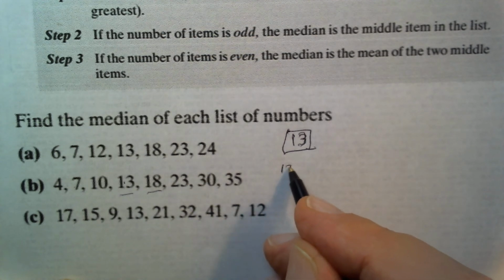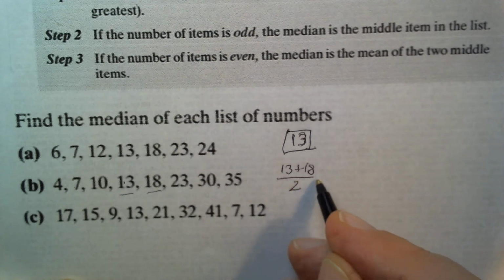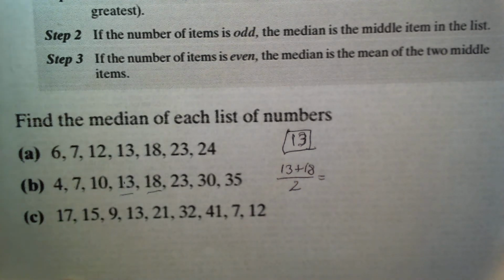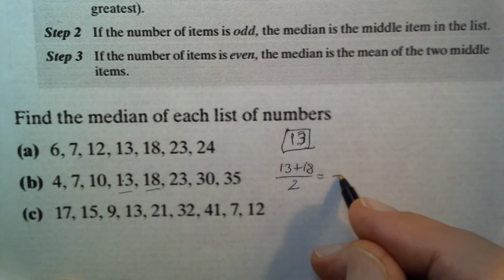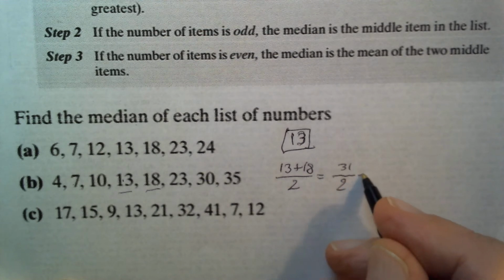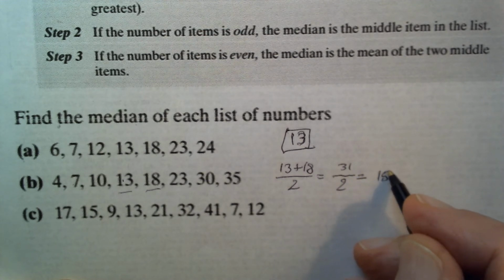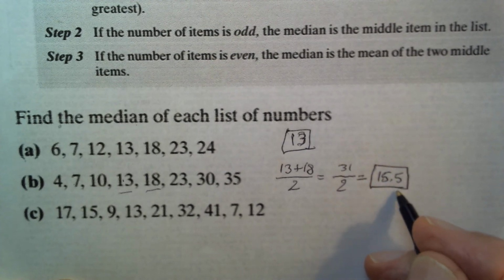So that's 13 plus 18 divided by 2. So there would be 31, and 31 divided by 2 is 15.5. So that would be the median.